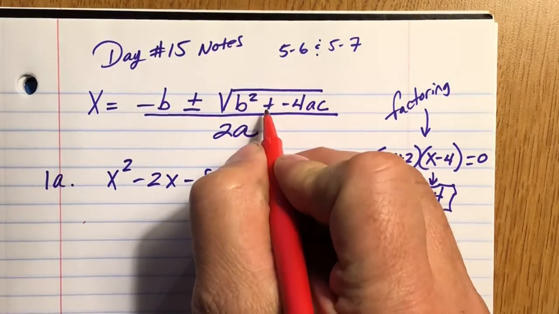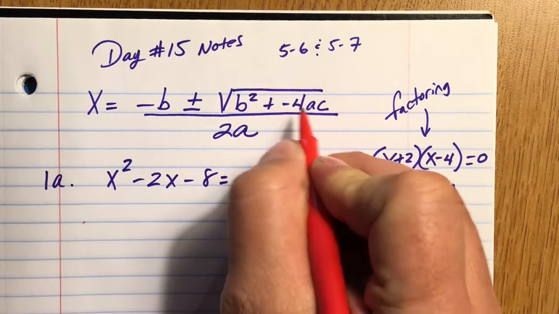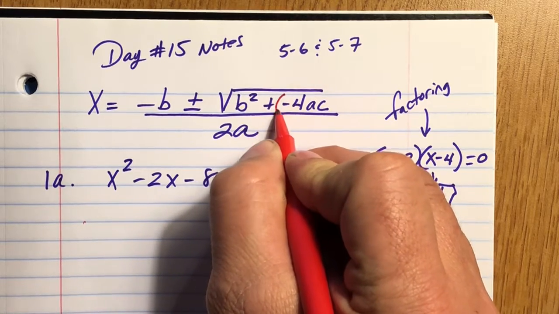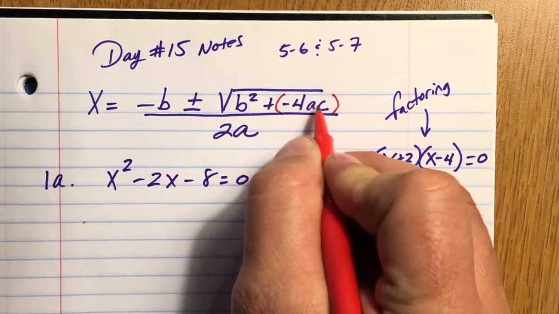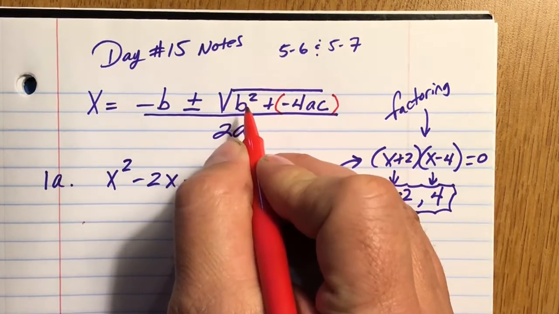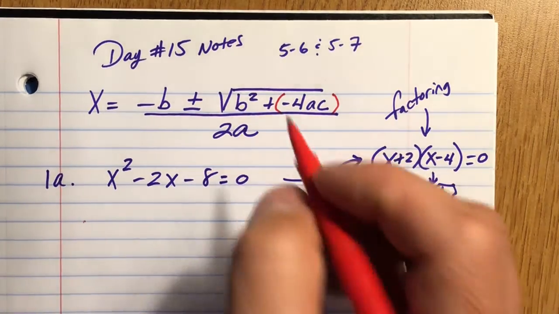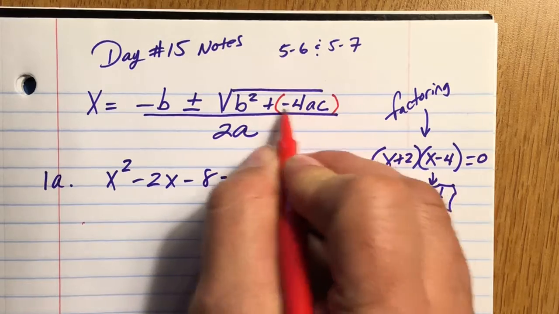That always confuses me. So I always go b squared plus a negative 4ac. I do that because I can treat those 3 terms as one number, and then all I have to do is add that to whatever the b squared is. For me, it's a lot easier. And you know that you can add a line, change of sign. So we just add a negative there, and we're good to go.